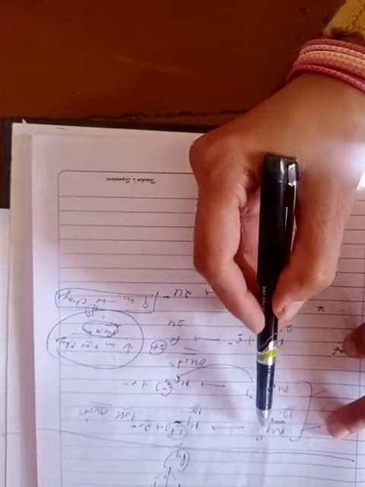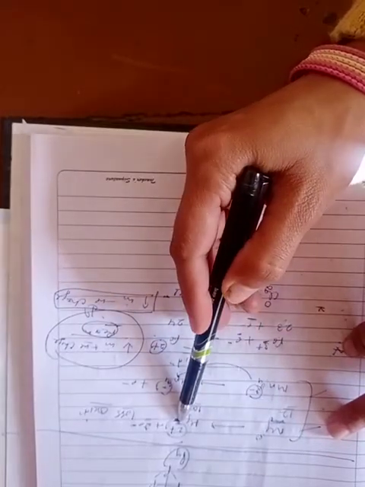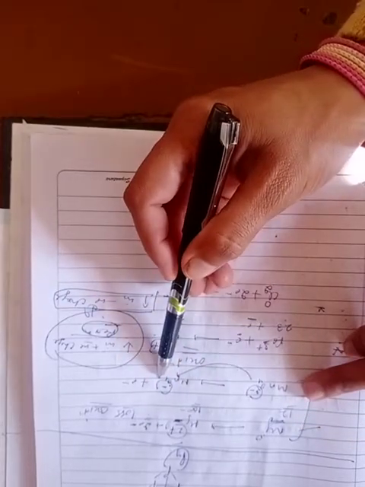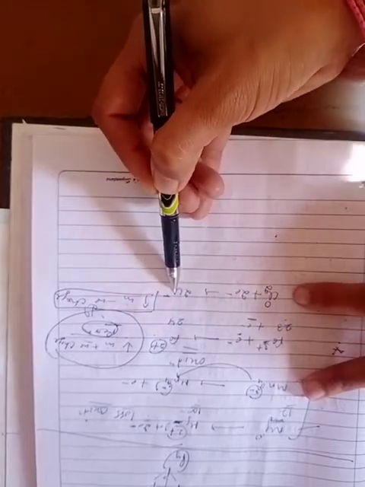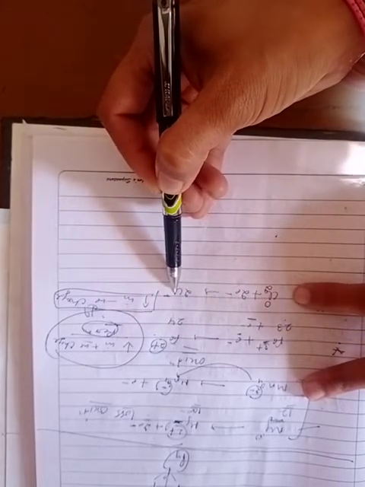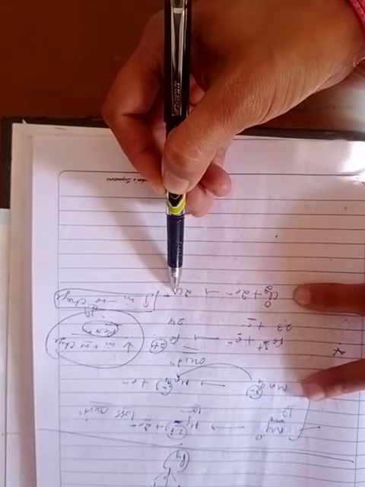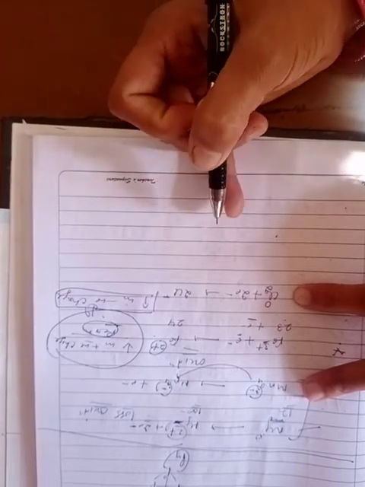Now you should remember 2 points here. If the species carries positive charge and positive charge increases, the process is oxidation, and decrease in negative charge again indicates oxidation. Decrease in positive charge or increase in negative charge indicates reduction. Clear? So from these complementary results, we can say that oxidation reduction reactions are complementary. It means these two reactions always take place side by side.